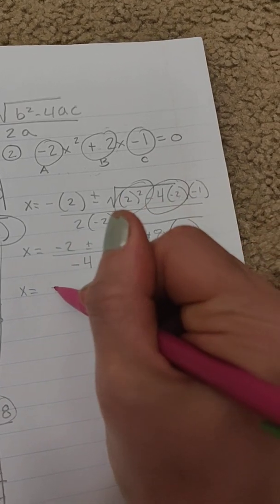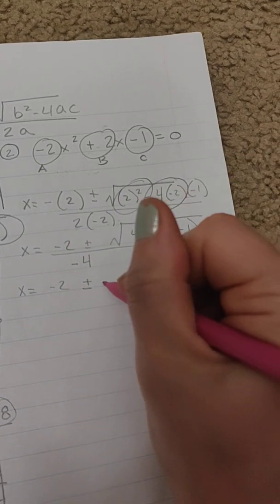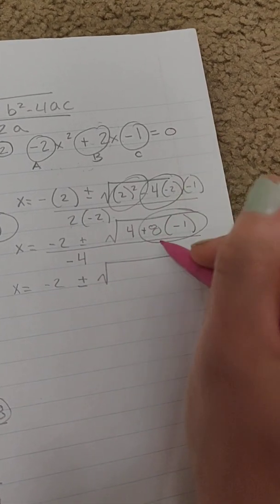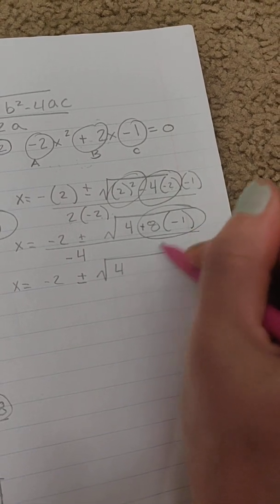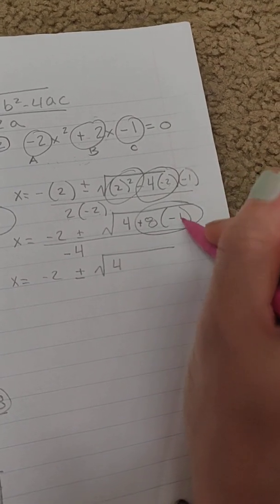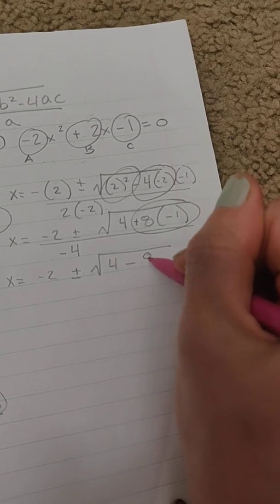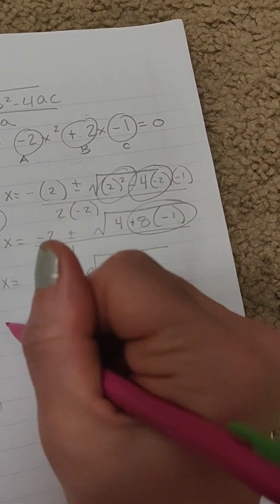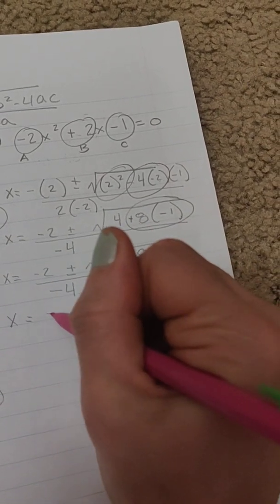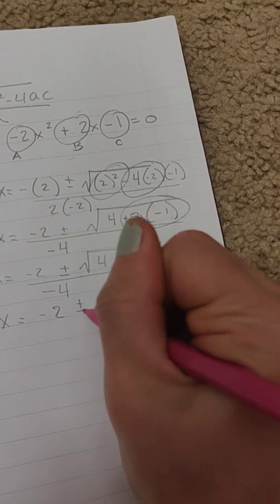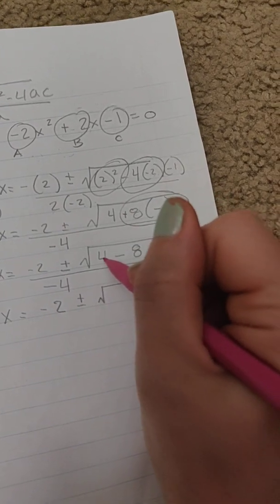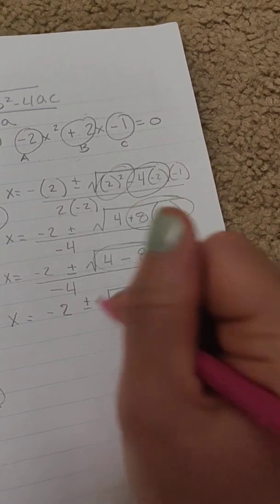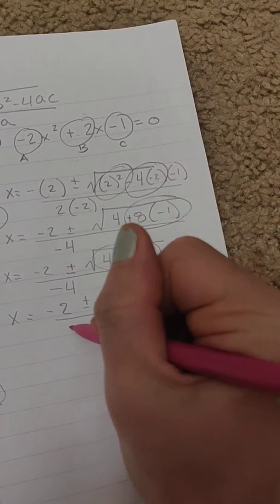So I've got a negative 2 here, plus or minus the square root of 4. And then I have a positive and a negative. These are multiplied together, and it gives me a negative 8 divided by negative 4. And we're going to continue on with simplifying. I've got x equals negative 2 plus or minus the square root of 4 minus 8. 4, take away 8, I get negative 4 divided by negative 4.